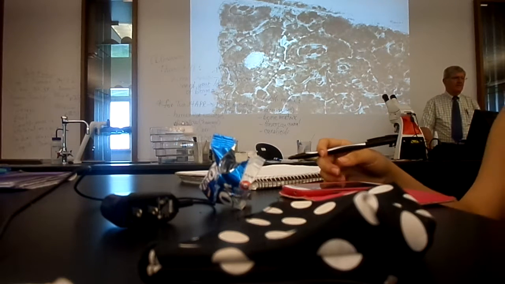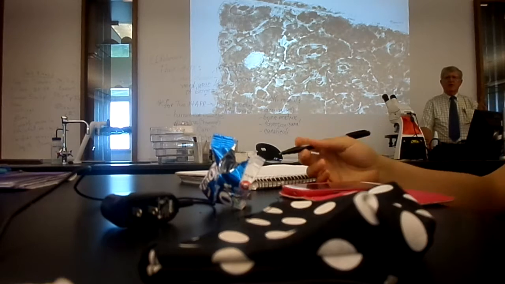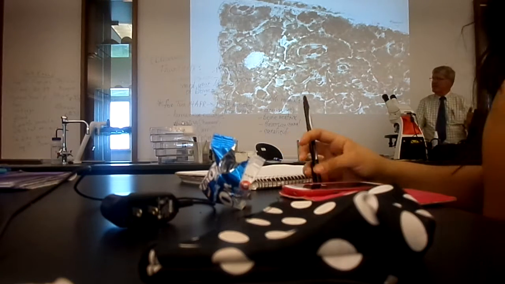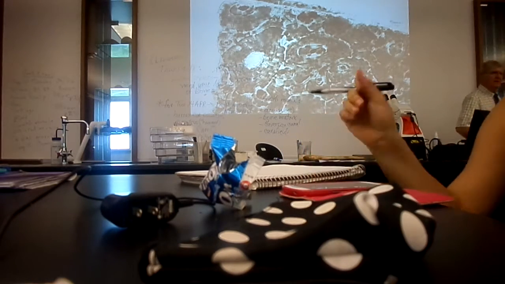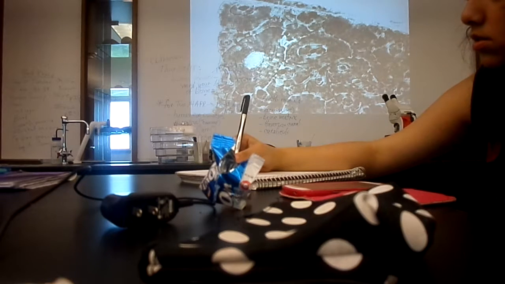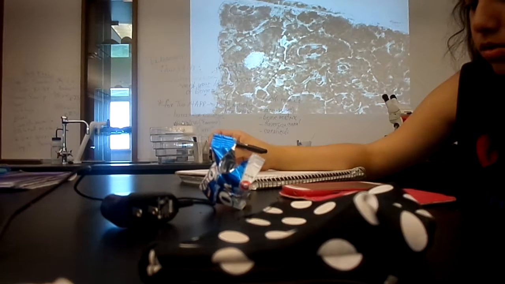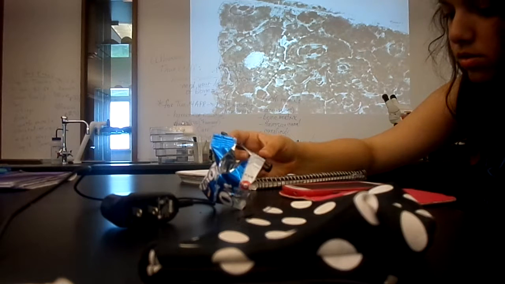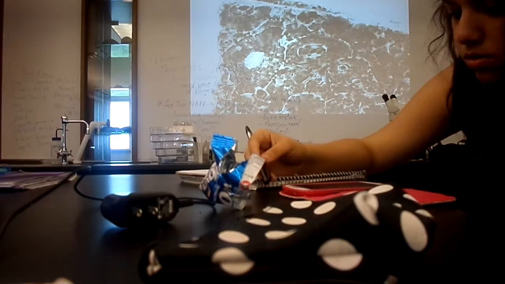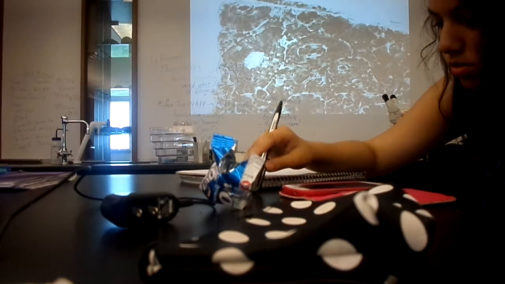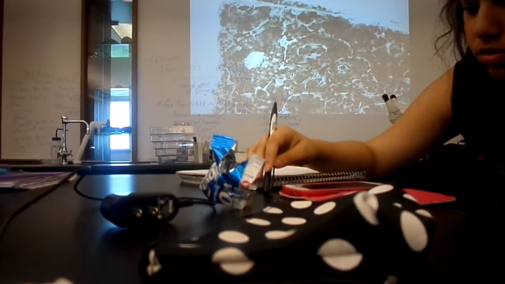Am I correct that these structures are labeled on page 246 of your lab manual? Are these parts of the bone matrix, bone tissue labeled? Can somebody confirm that for me, that it is there? Okay.